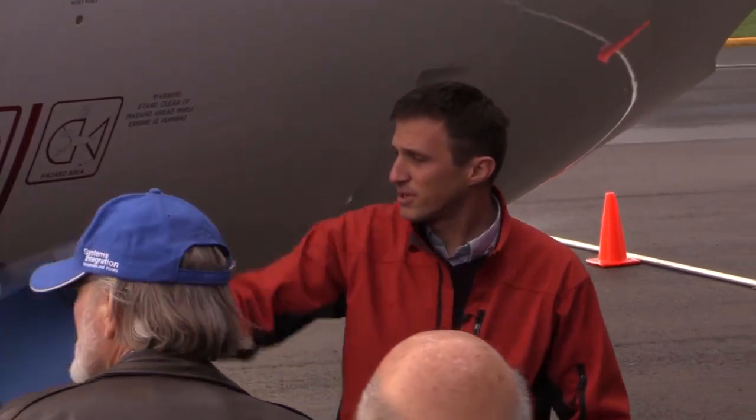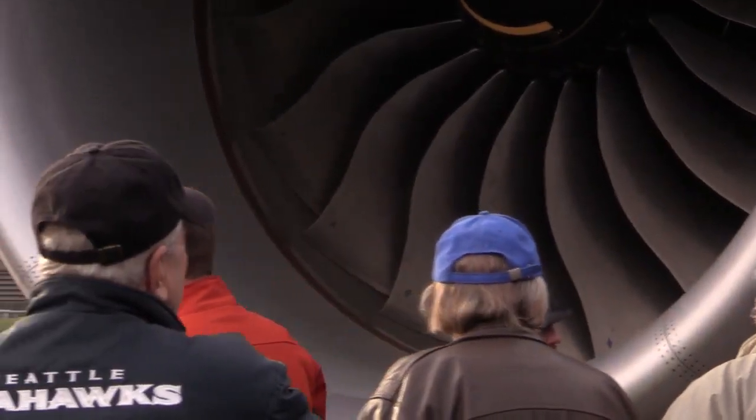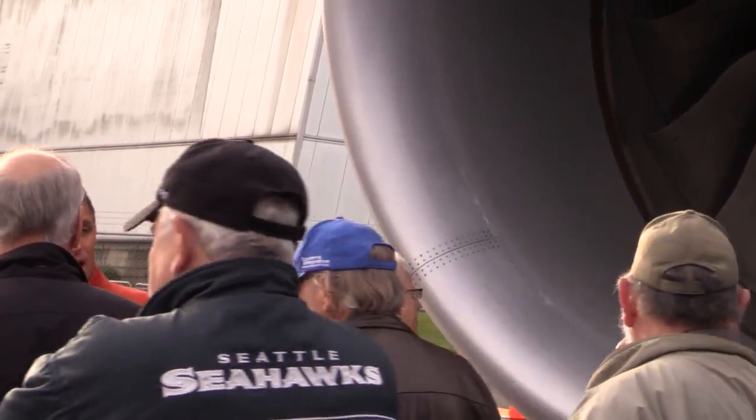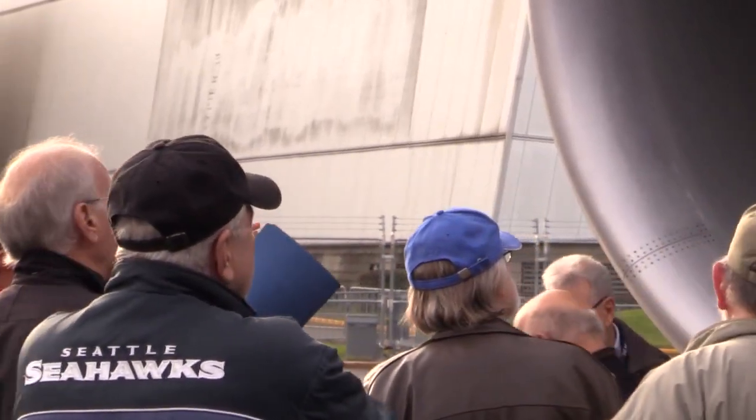All right, let's move right along here. Helicopter's trying to land on me. I love standing and staring in front of this engine.